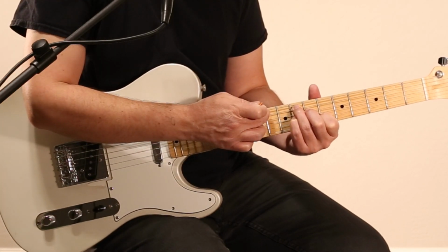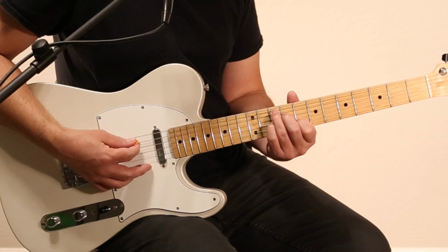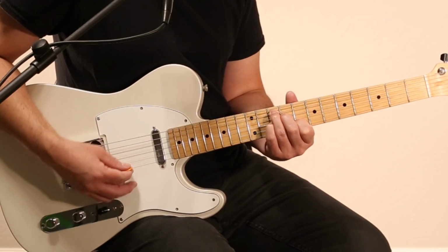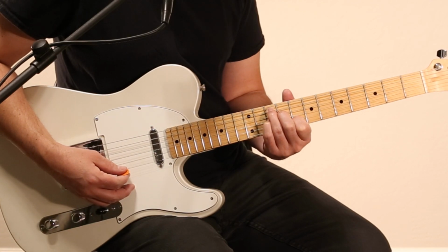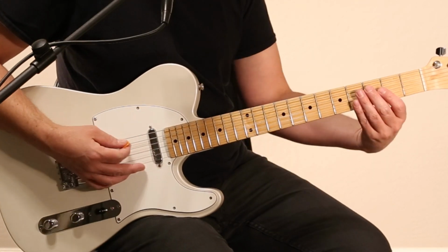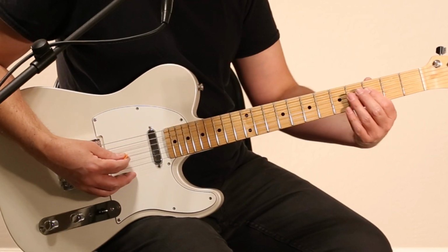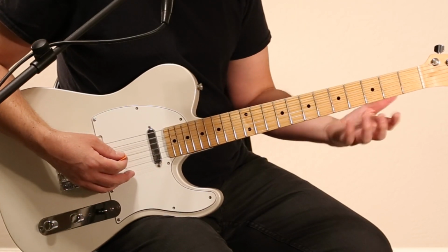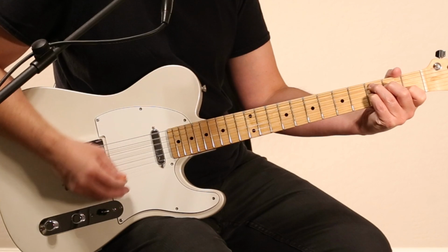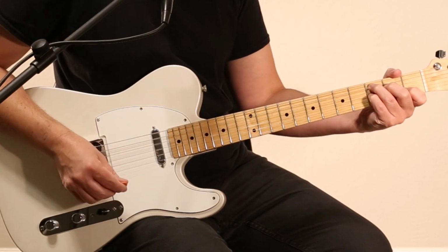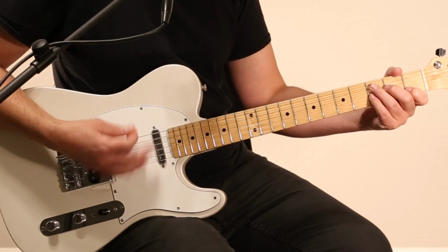And then you jump up here to your 10th fret and play a G. You're sort of playing a 1-4-5 kind of chord progression. And I was just doing some kind of funky little strum with it.